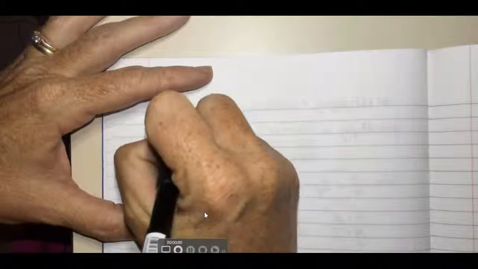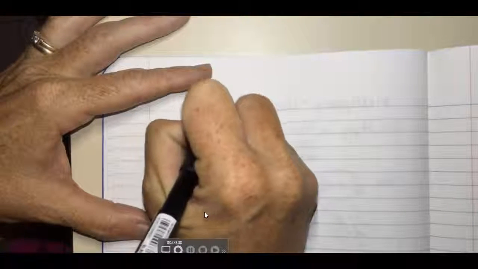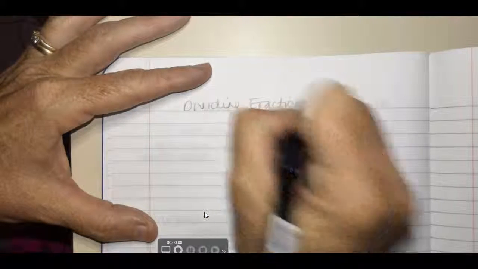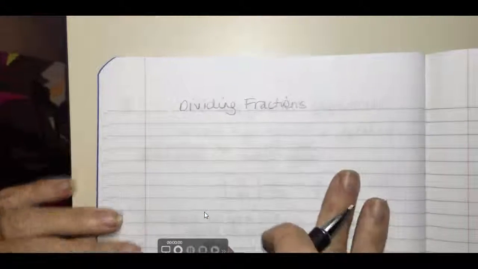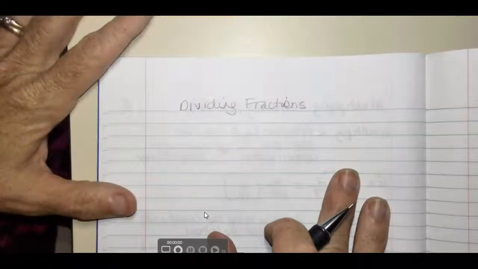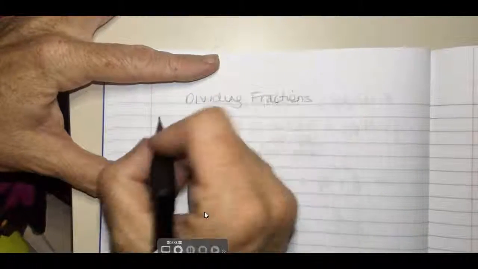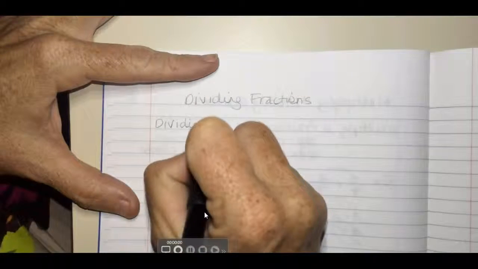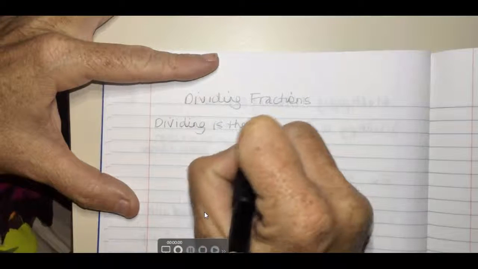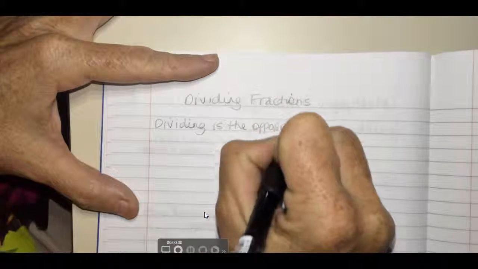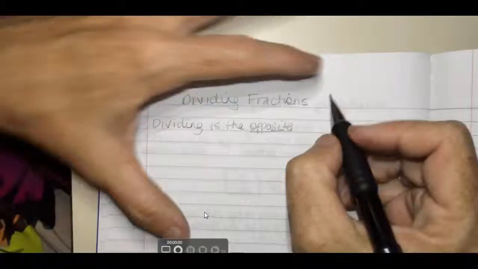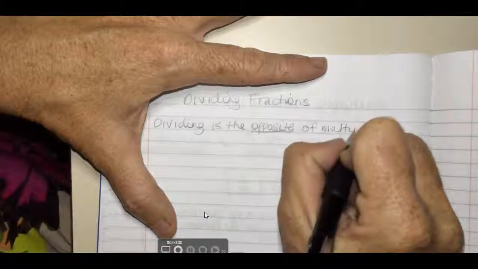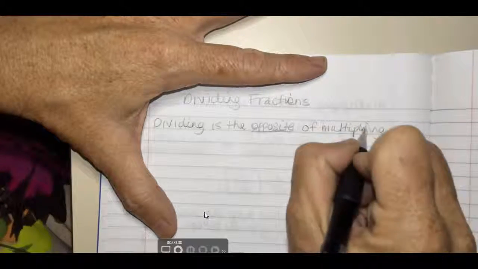So, dividing fractions. Okay. So dividing is the opposite of multiplying. Opposite is a big word that I'm going to use with you guys because there's a lot of opposites in math. Dividing is the opposite of multiplying.